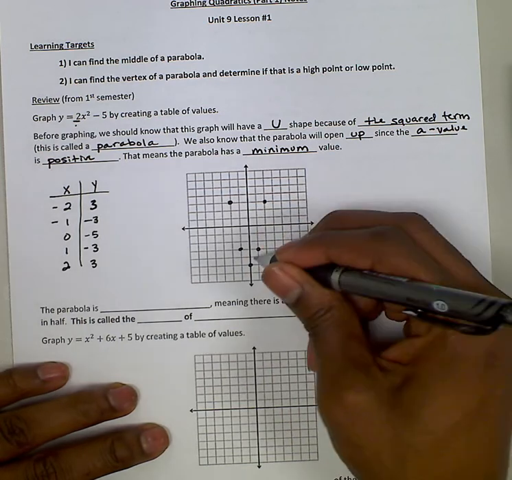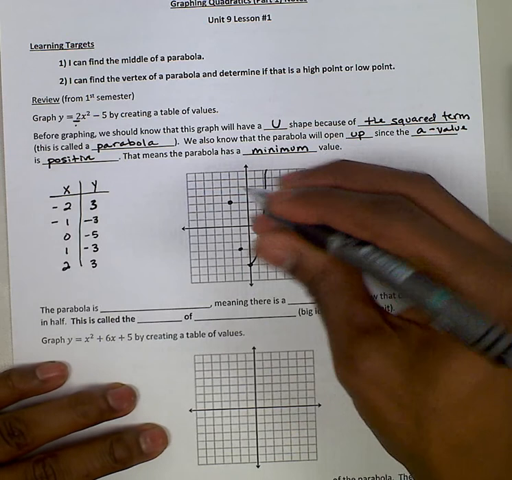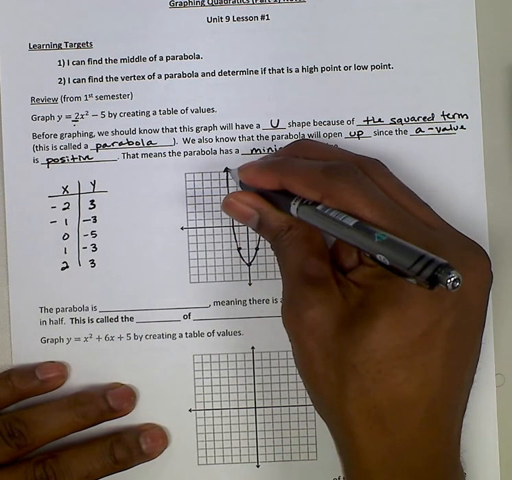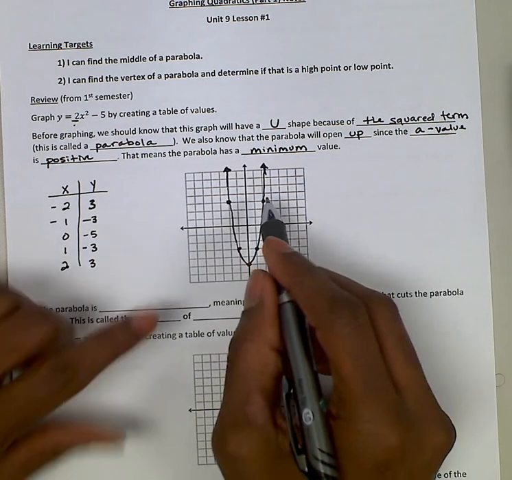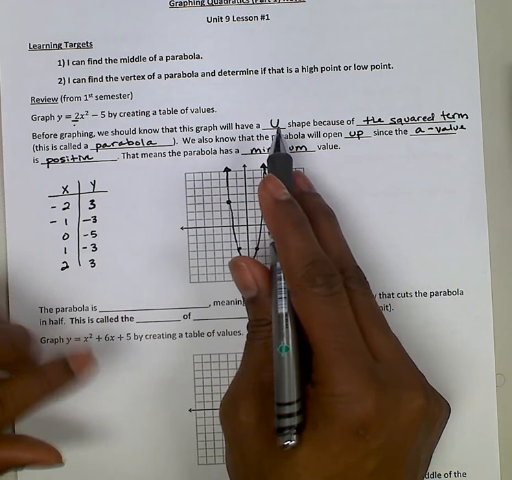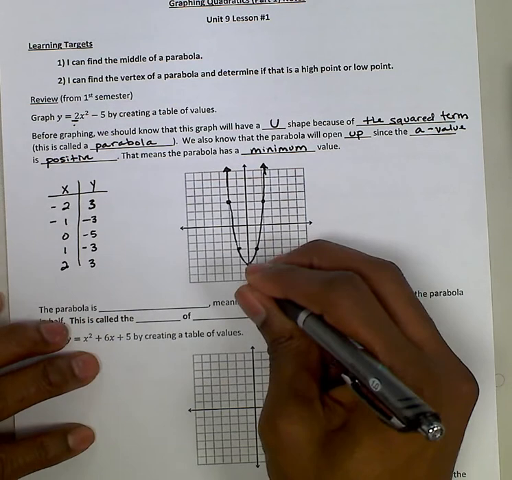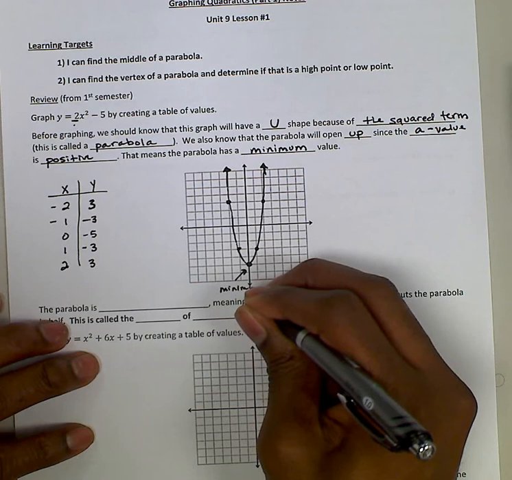You see our points, and we can feel good about it because it does make a U-shaped curve. Notice these arrows mean that the graph is continuing to go up forever. So if I asked what's the highest point, you wouldn't be able to answer it because it always goes up. There's no maximum. But there is a minimum here because at no point does the parabola go below that.